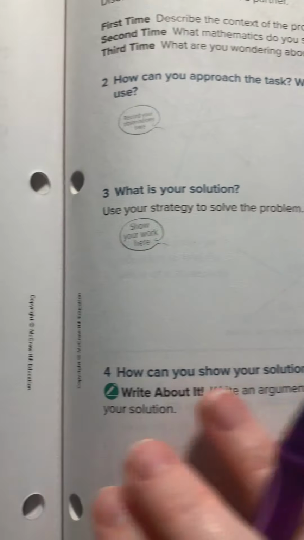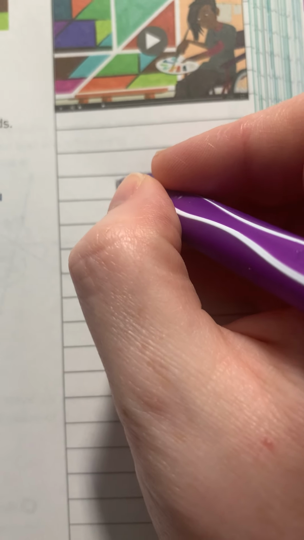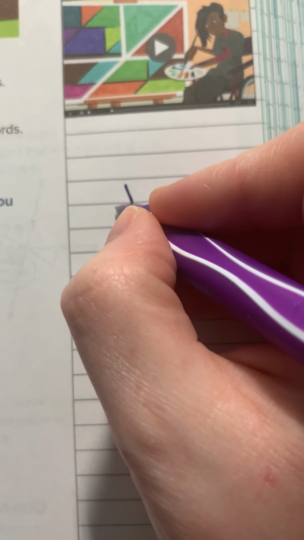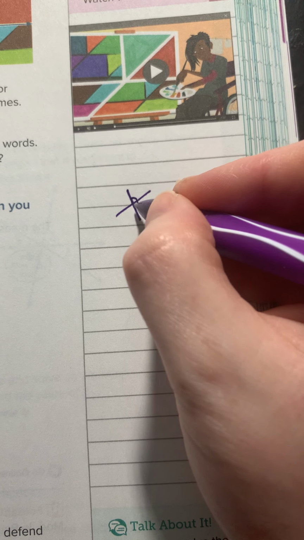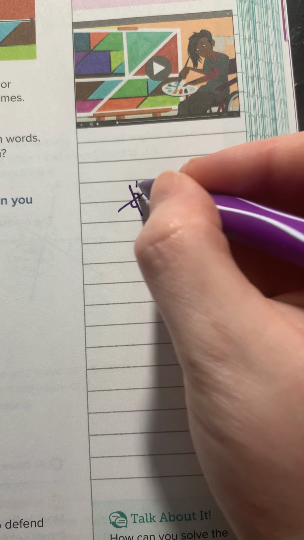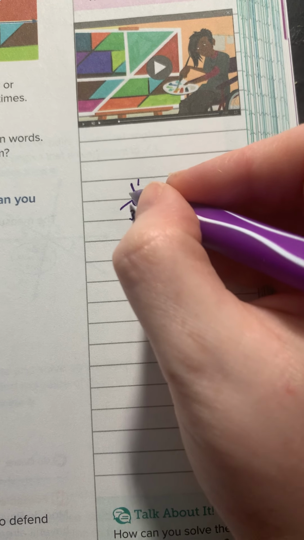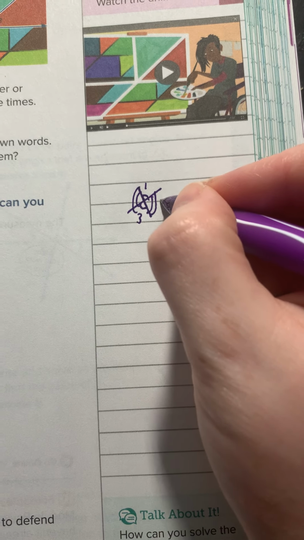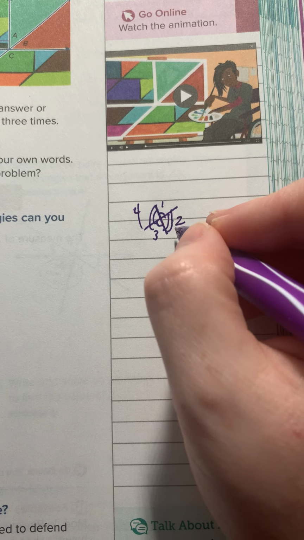For adjacent angles, let me get a blank spot here. Over here. Okay. If you have an angle, this one will be congruent to this one. Let's say this is 1 and 3. And then 2 and 4 are vertical angles. They will be congruent to each other.